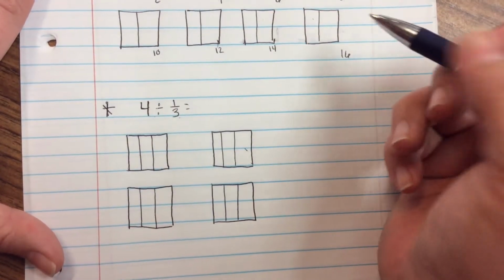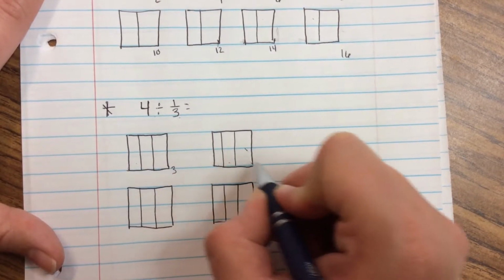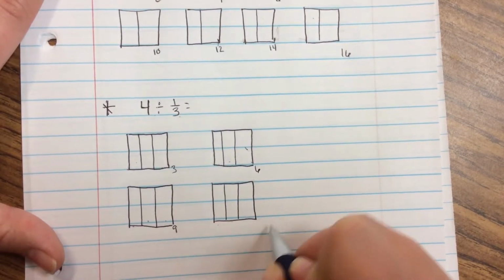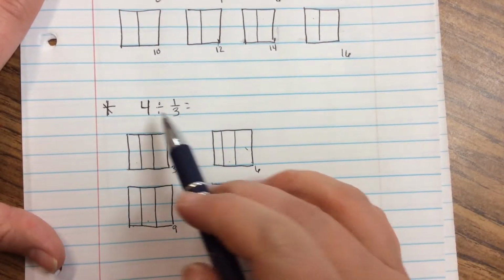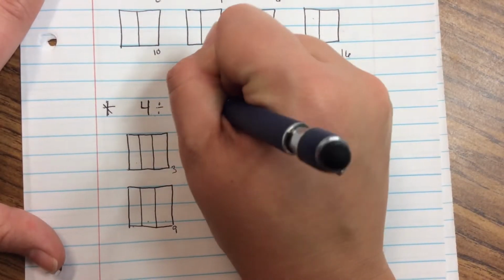Now I'm going to count how many thirds I have. 1, 2, 3, 4, 5, 6, 7, 8, 9, 10, 11, 12. So 4 divided by 1/3 would give me 12.